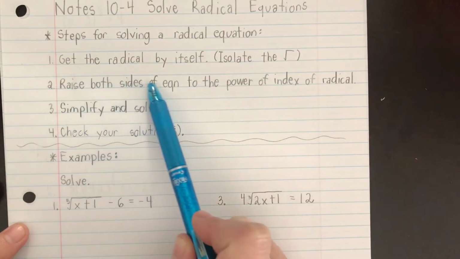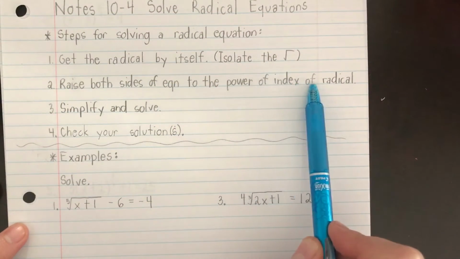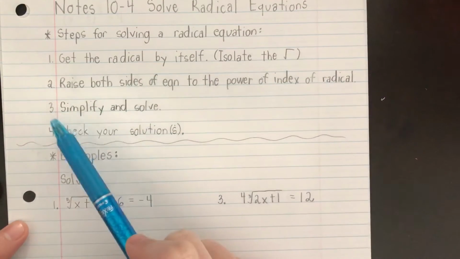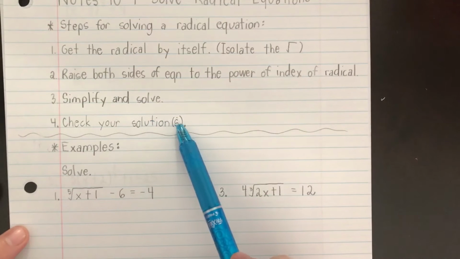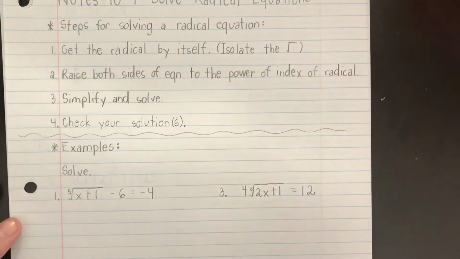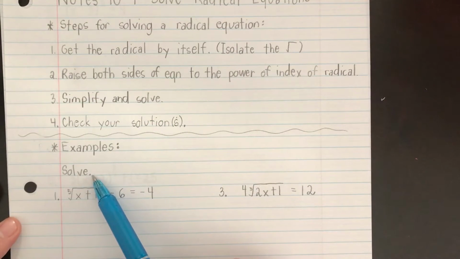Number 2, raise both sides of the equation to the power of the index of the radical. Number 3, simplify and solve. And number 4, check your solution or solutions. So let's get started with some examples. The directions are to solve.